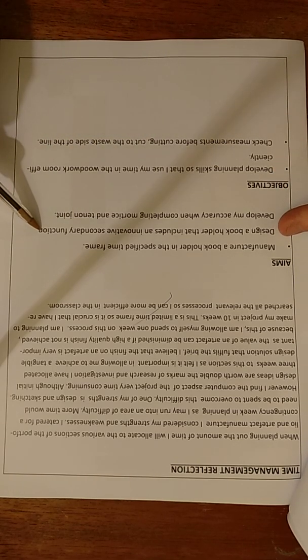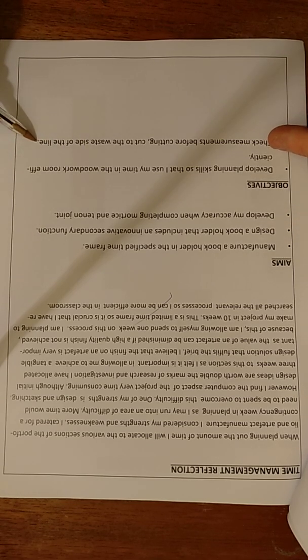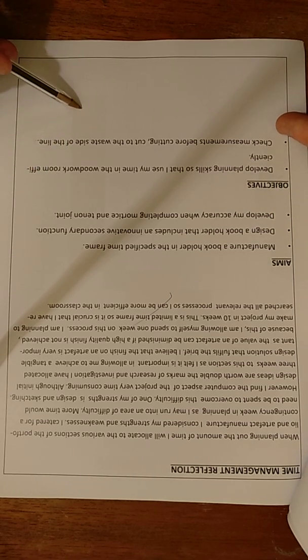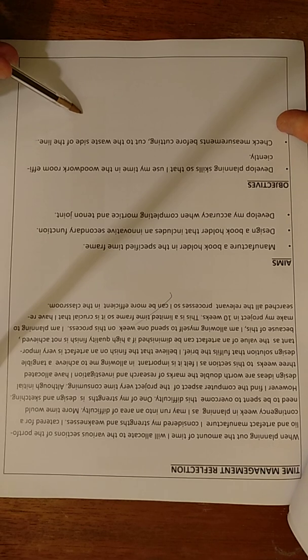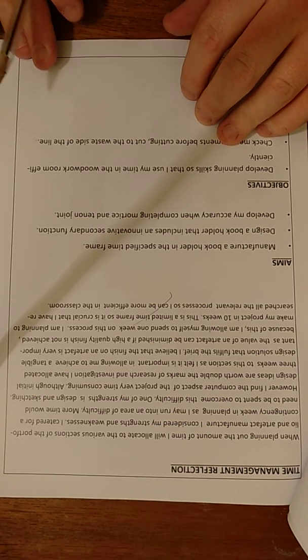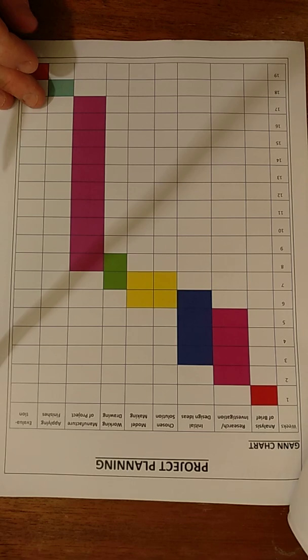If you're going to design a book holder that includes an innovative secondary function, the final product will be able to do something besides hold printed material. Develop my accuracy in completing mortise and tenon joints. The mortise and tenon joints will be put together accurately, with maybe only a max of 2 or 3 2mm gaps between any joinings of wood. So that's how you measure it afterwards.